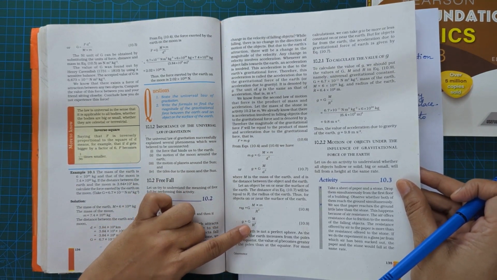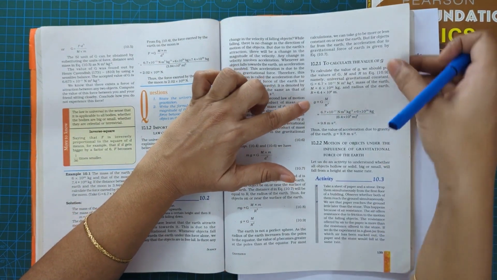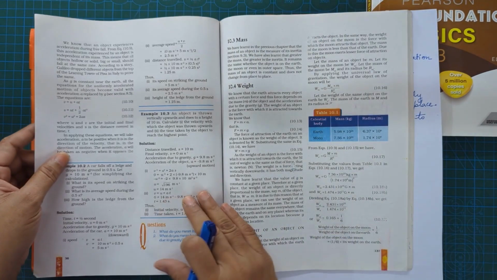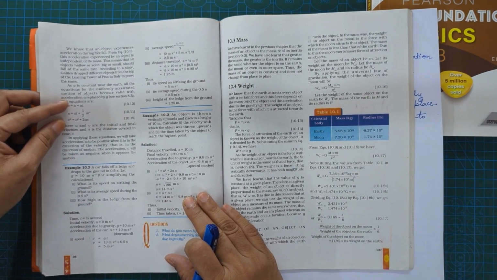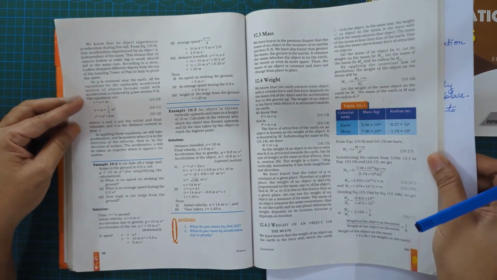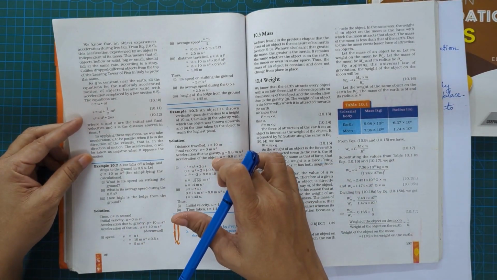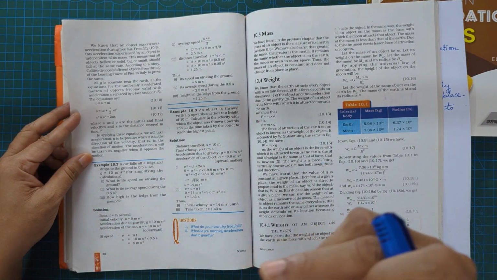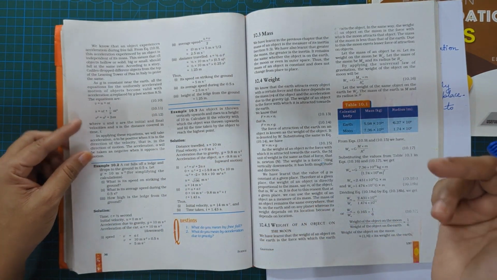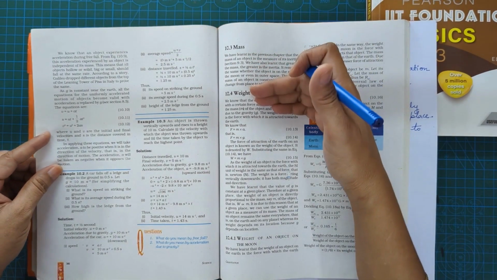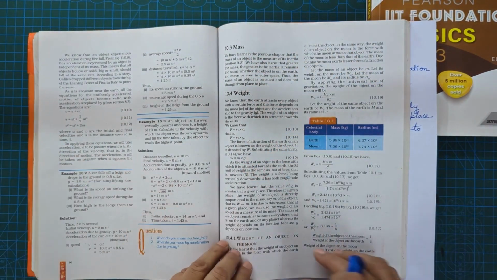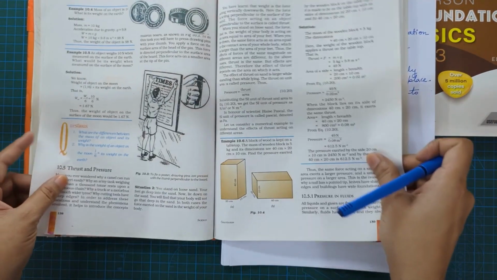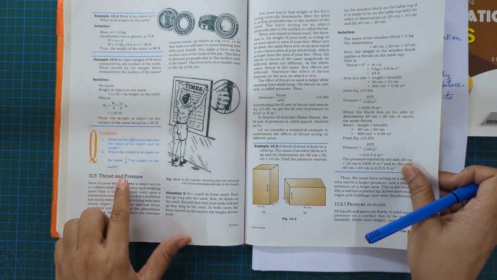A derivation is there. Then calculation of acceleration due to gravity of Earth as well as Moon, followed by the equations of motion when objects are in vertical motion, and a few examples where we apply the three equations of motion when acceleration due to gravity is written as g. Then the concept of mass and weight, we will differentiate these, and then we will calculate what happens to the weight of an object on Moon, followed by the concept of thrust and pressure.